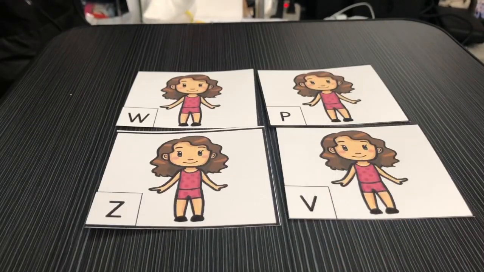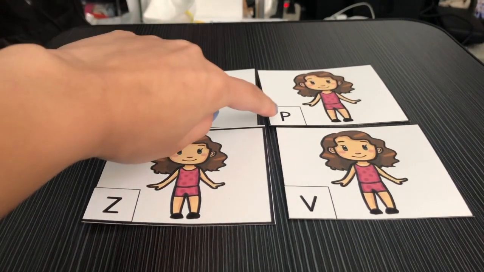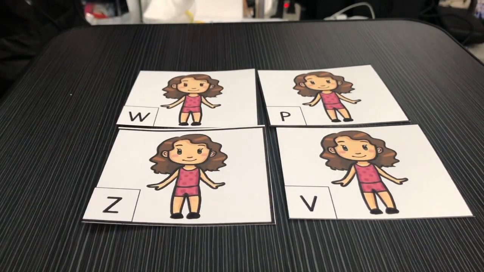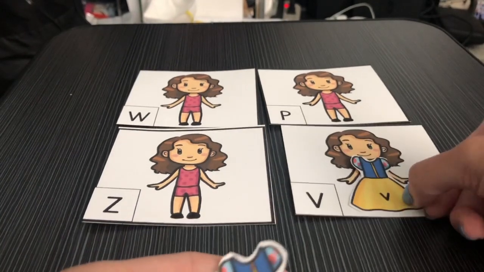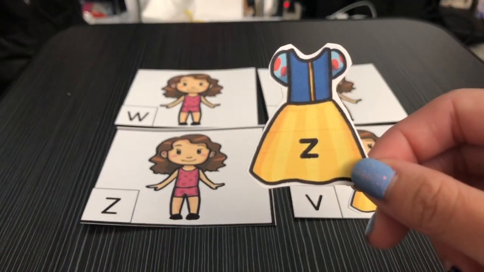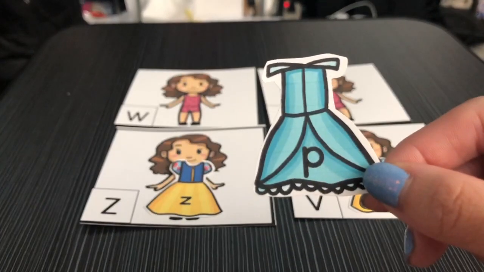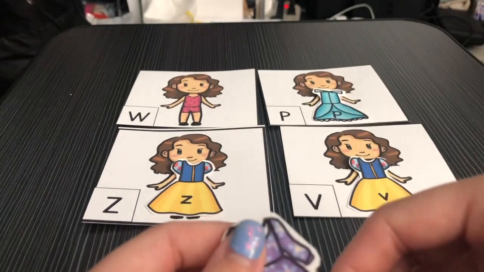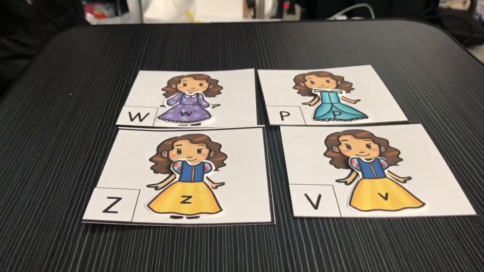Here are a few easy ones. We know these letters. That's a W, that's a Z, that's a P, and that's a V. And these letters are easy because their baby letters look exactly the same as their big letters. So what letter is that? V. It's just a little bit smaller. What letter is that? Z. What letter is that? P. And what letter is that? W. All of these baby letters look exactly like their mommy letters.